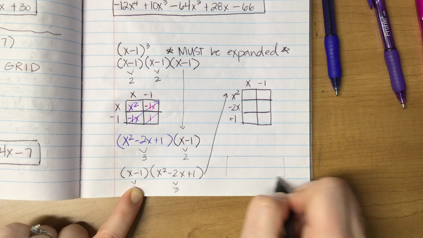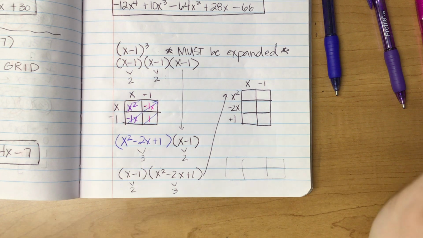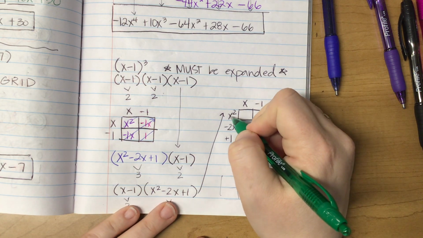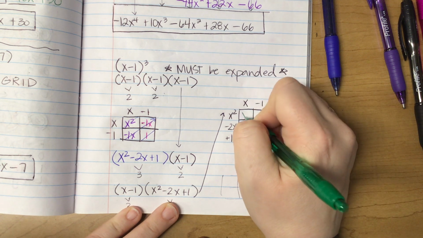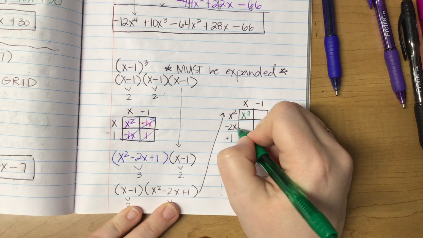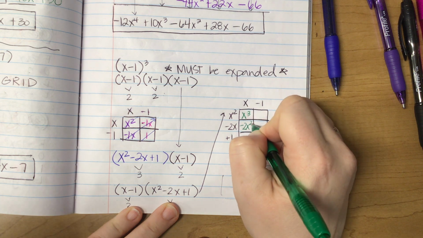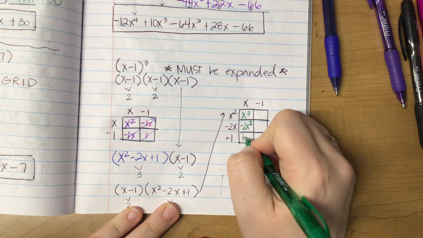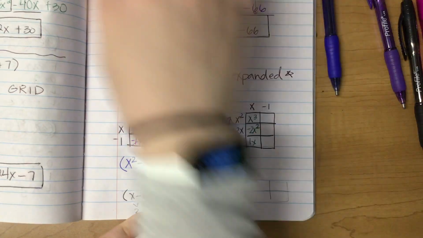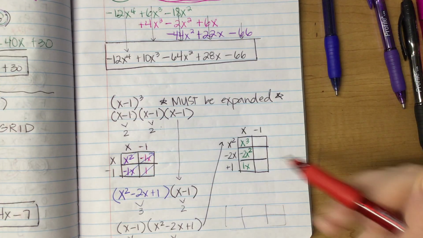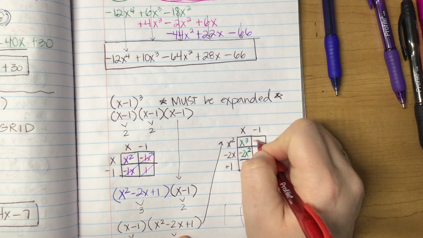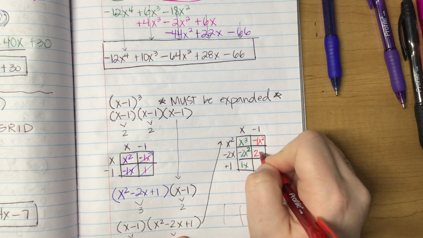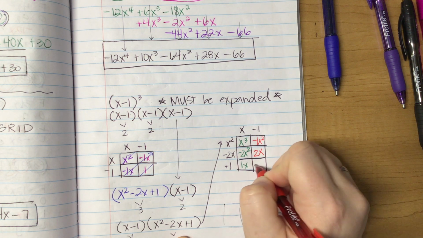Again, this will work if you make a 3 by 2 grid also. Same answer, just organized a little bit differently. X squared times x is x to the third. Negative 2x times x is negative 2x squared. Learn from me, make your boxes a little bit bigger. And x times 1 is 1x. X squared times negative 1 is negative 1x squared. Negative 2x times negative 1 is positive 2x, and negative 1 times 1 is negative 1.